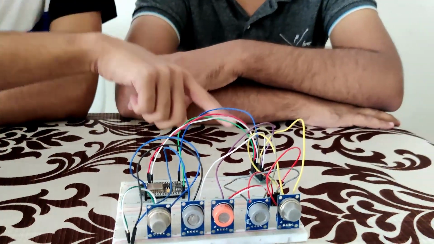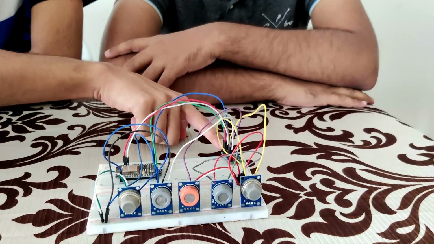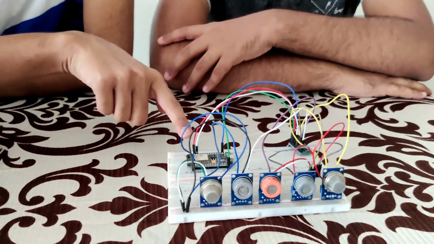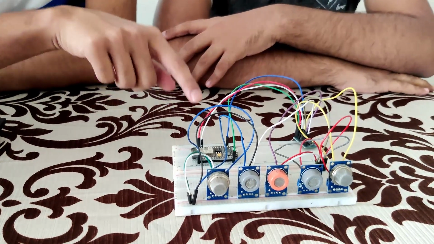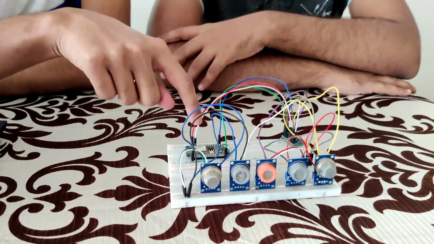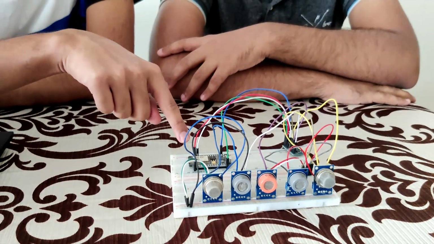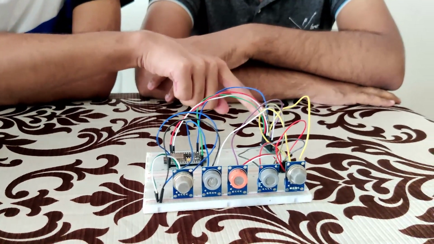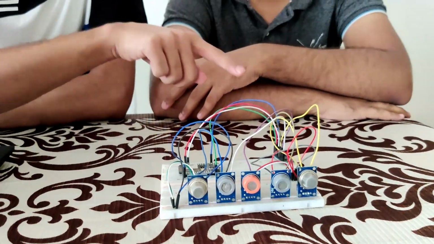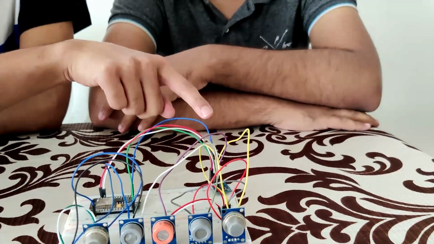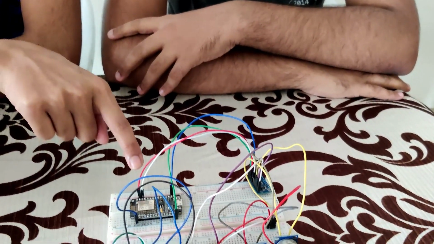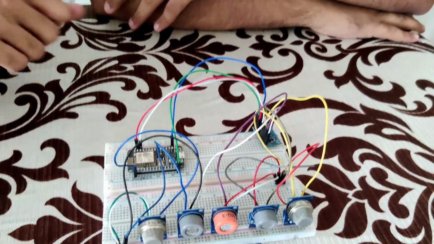After that, the VDD pin of ADS 1115 is connected to the VIN pin of ESP8266. The operating supply voltage of NodeMCU is 5 volt, so it will give 5 volt to the ADS 1115 analog extender. After that, the ground is connected to ground, and the SCL and SDA pins, that is the I2C communication pins, are connected to the D1 and D2 pins of ESP8266 respectively.